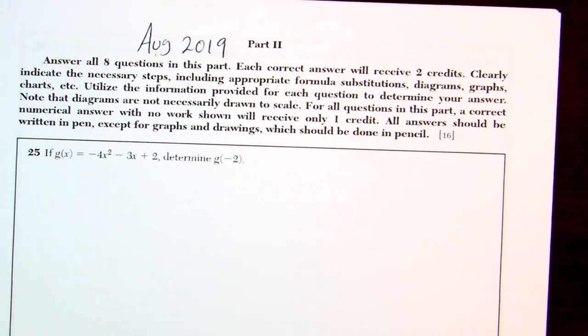Okay, guys, let's go ahead and continue on with parts 2, 3, and 4. Questions 25 to 32 are worth 2 points each. Questions 33 to 36 are worth 4 points each. And the last question, number 37, is worth 6 points.